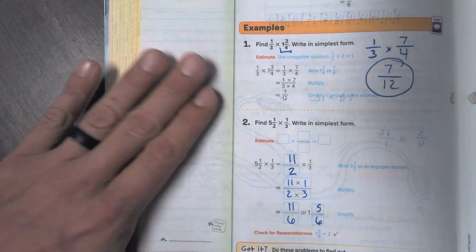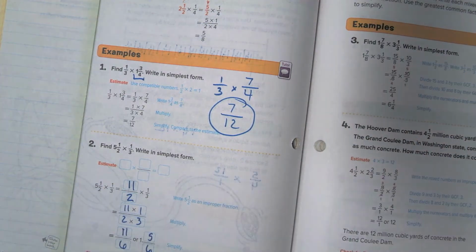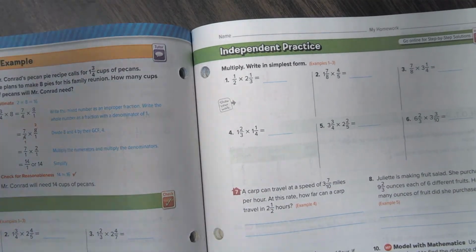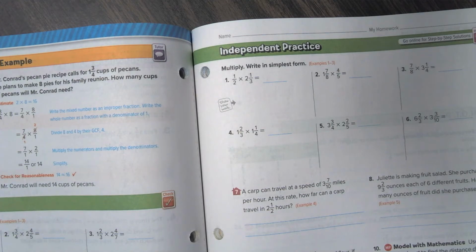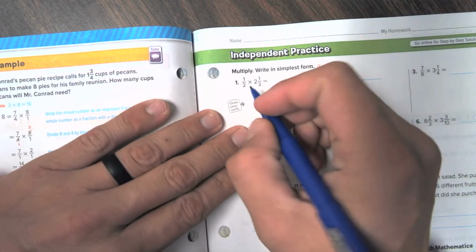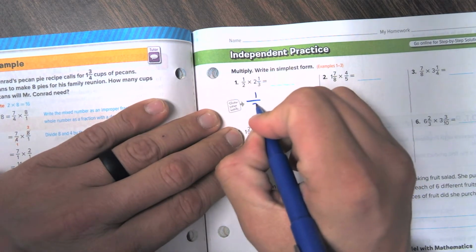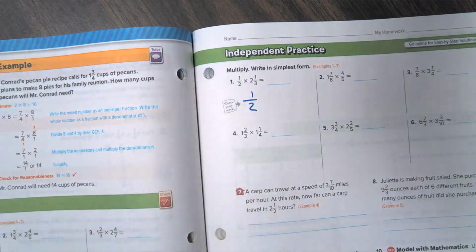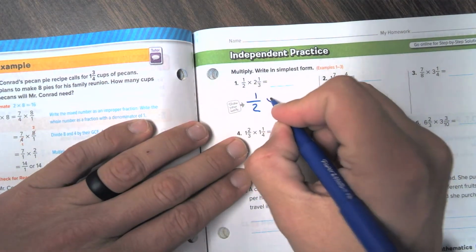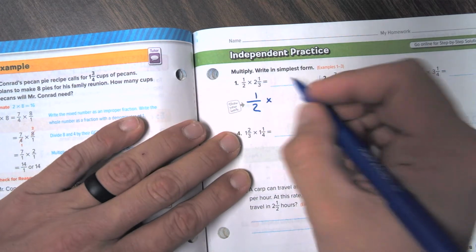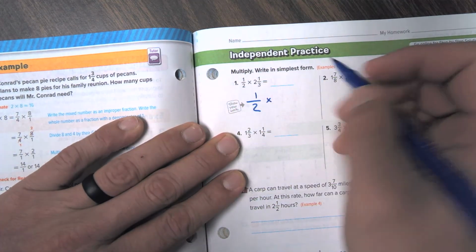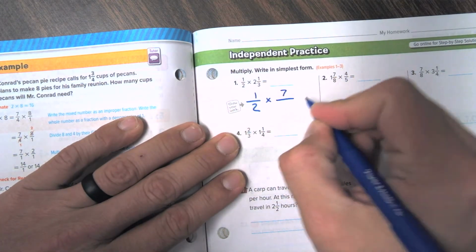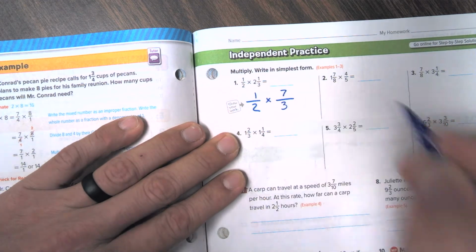Okay, so let's do a couple more of these. So we're going to jump to page 285. Okay, so the directions say multiply and write in simplest form. So this first one here, number one, we have 1/2 times 2 1/3. So the first step I'm going to do is change it into an improper fraction. So 2 times 3 is 6, plus 1 is 7. So 7 goes on top, 3 is our denominator.